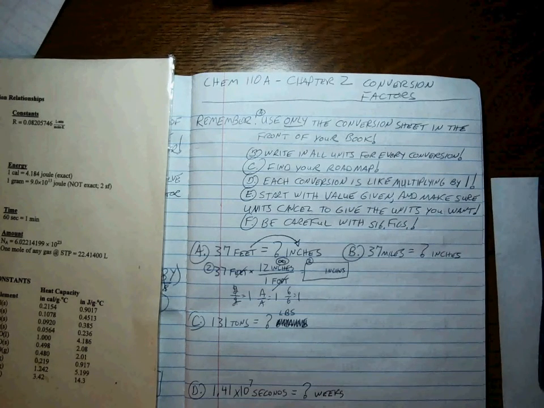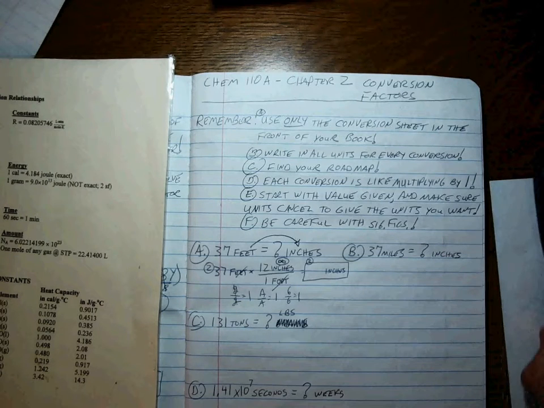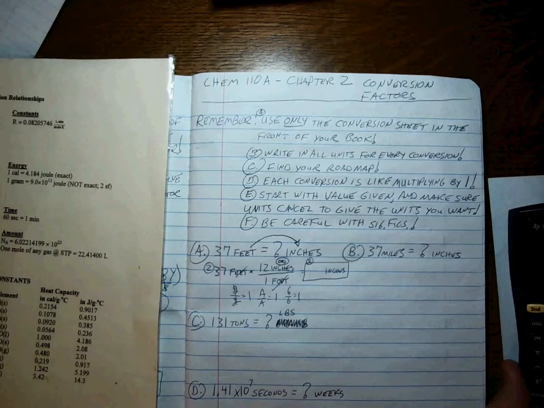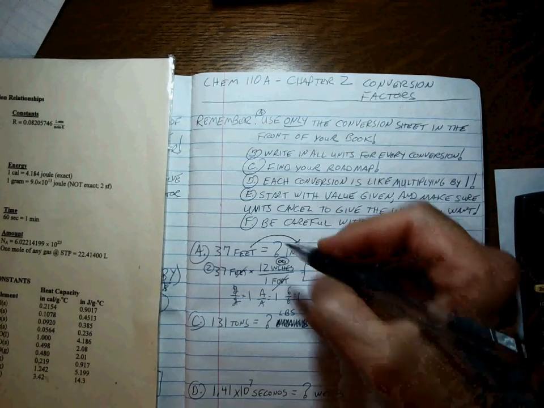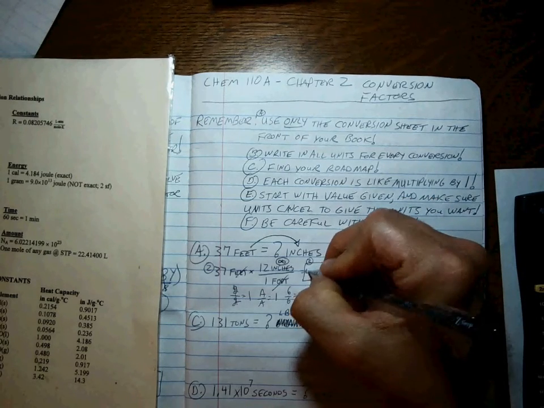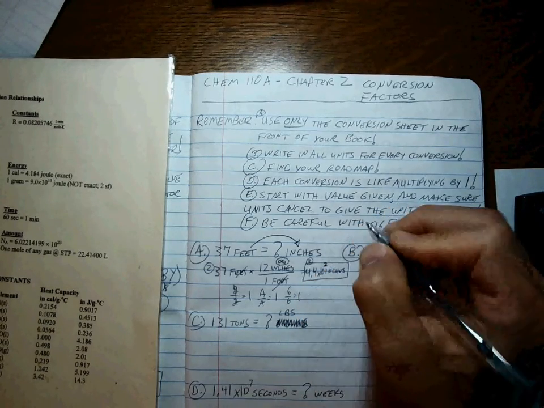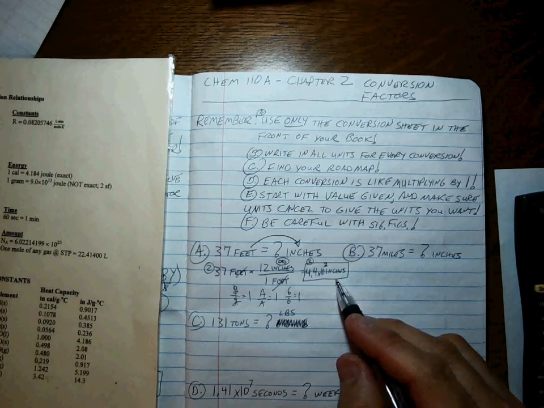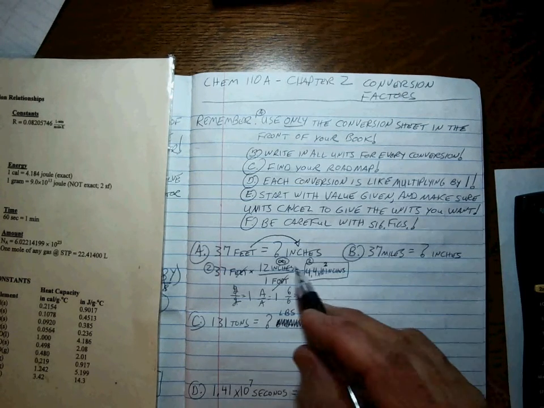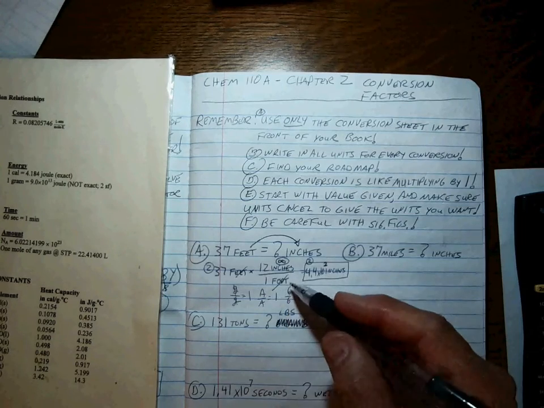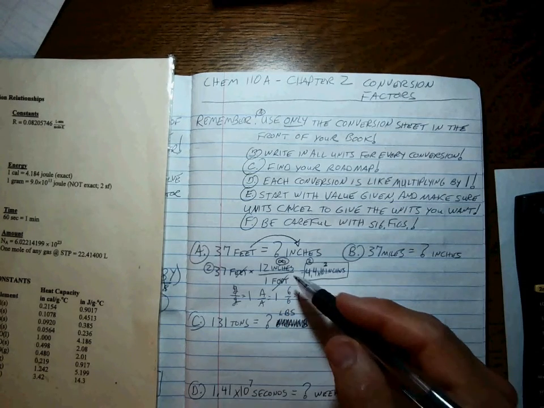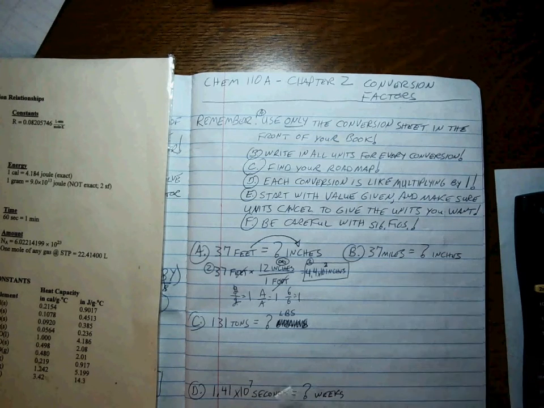So whenever you do that calculation, 37 times 12 equals 444. The only way we can write that to 2 sig figs is 4.4 times 10 to the 2 inches. Is that what you got? I hope so. We'll talk more on the next video. For this example, all of the conversion factors that you'll be using here will be considered exact.